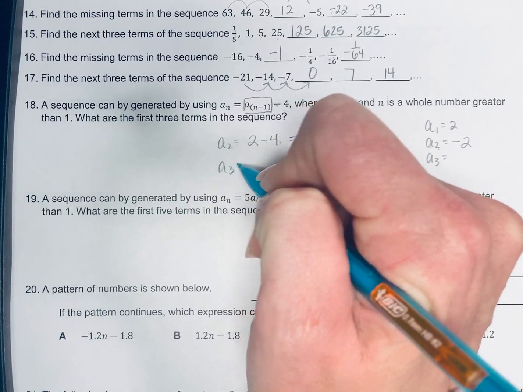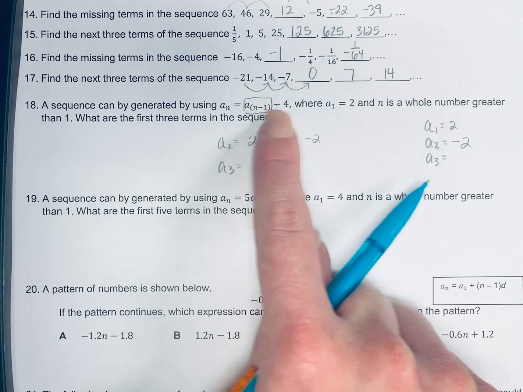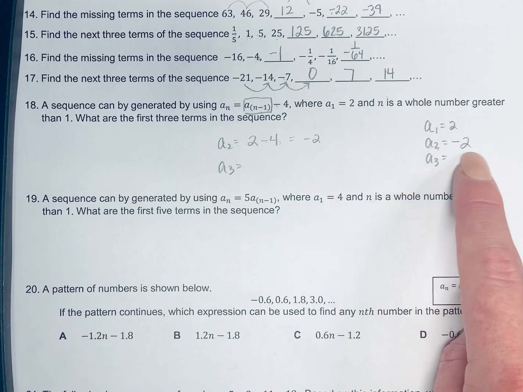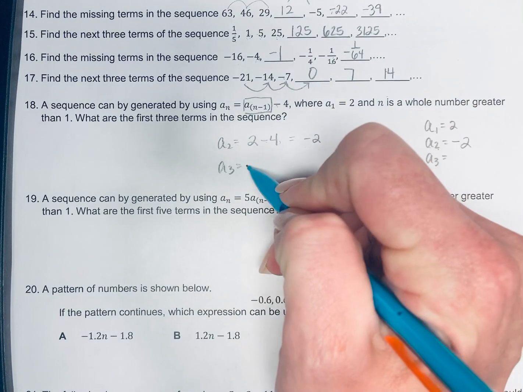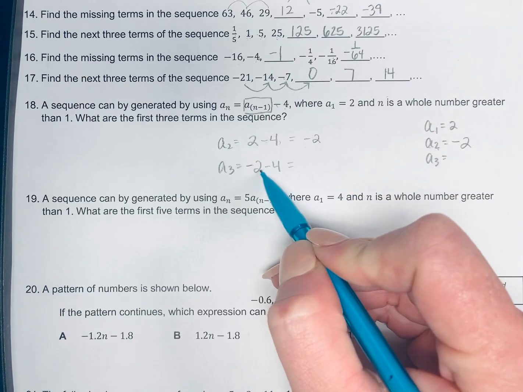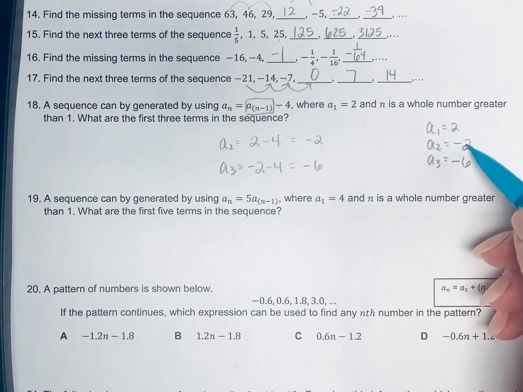Let's find the third term. Same thing, it says take the previous term and subtract 4. Well, the previous term to the third term would be the second term. So this is the previous term. So you plug that in and minus 4. Negative 2 minus 4 is negative 6. So here are my first three terms.